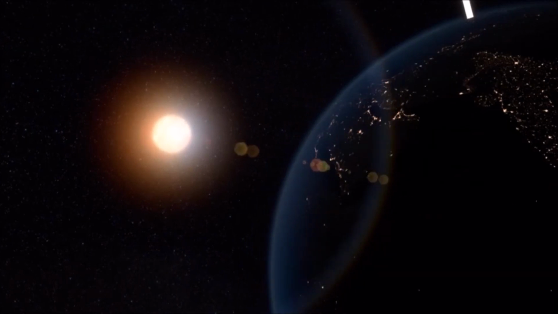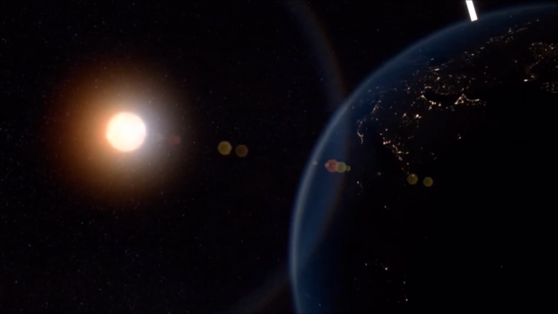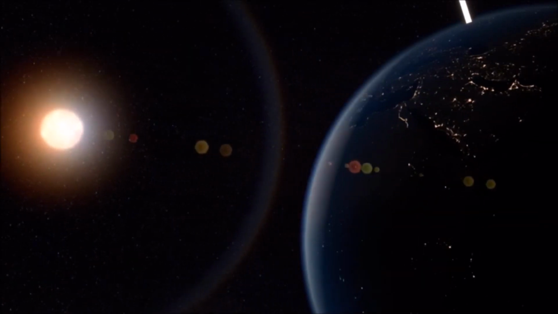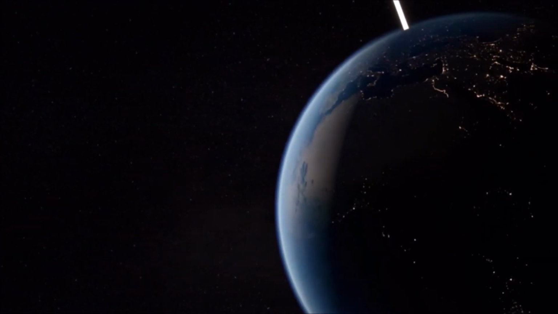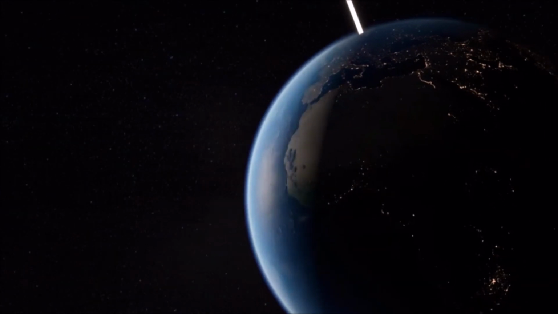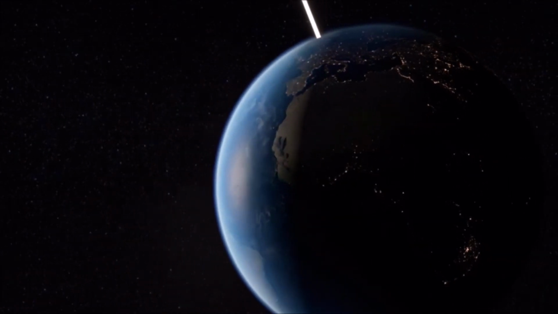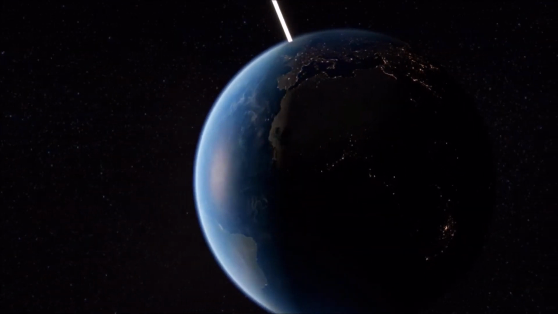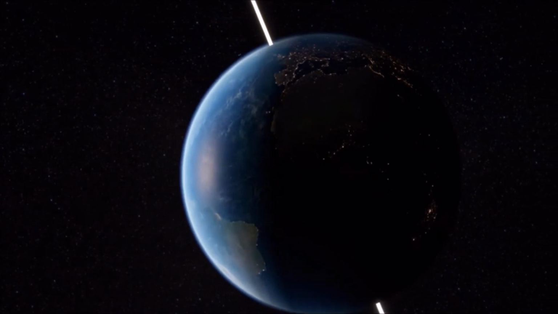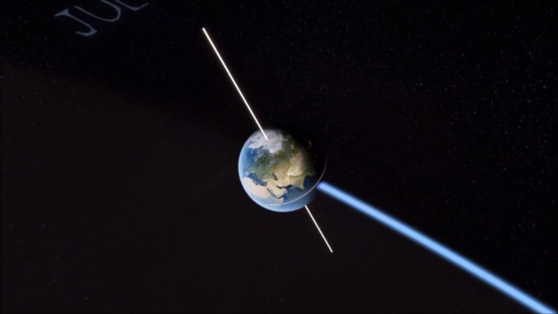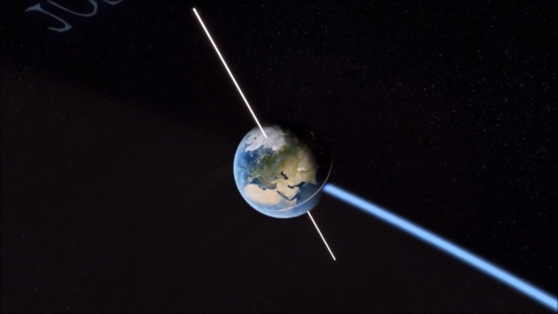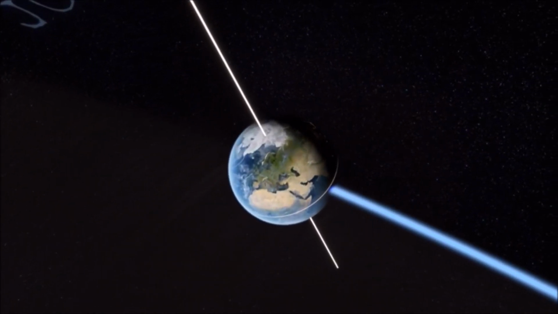So to summarise then, the Earth orbits the Sun. But while it's orbiting the Sun, it's also spinning around on its axis. And the Earth tilts on its axis. And what that means is that for half the year, the Northern Hemisphere is getting more light and rays from the Sun. And for the other half of the year, the Southern Hemisphere is getting more light and rays from the Sun.